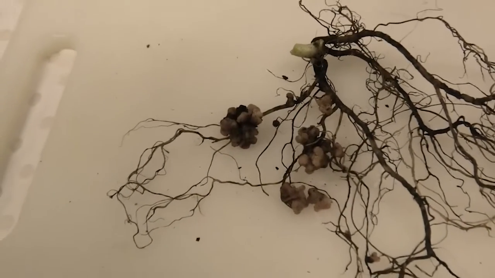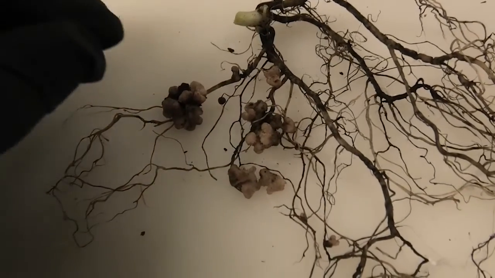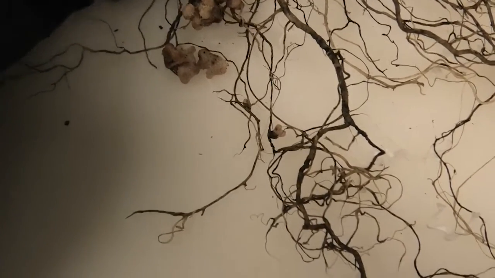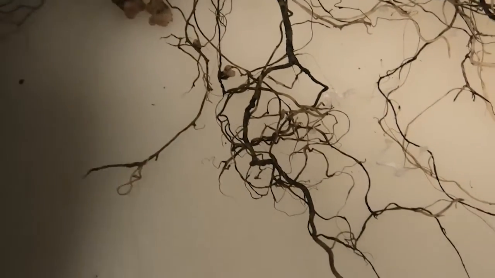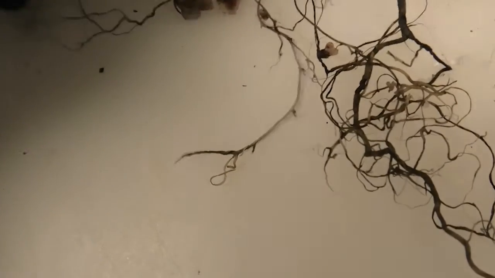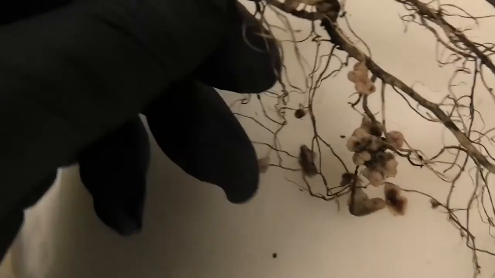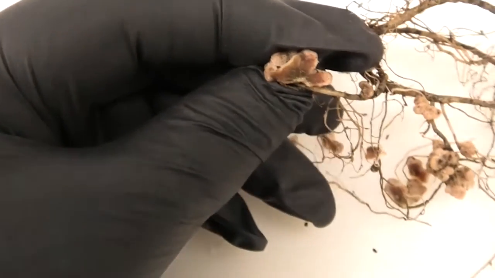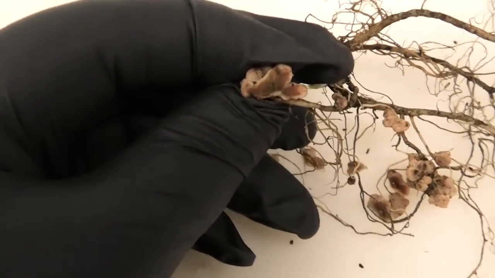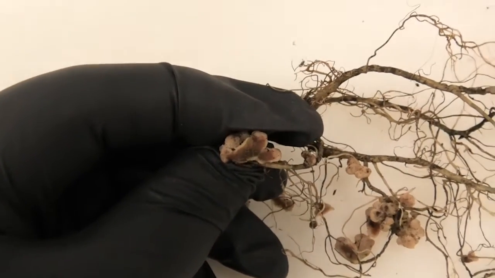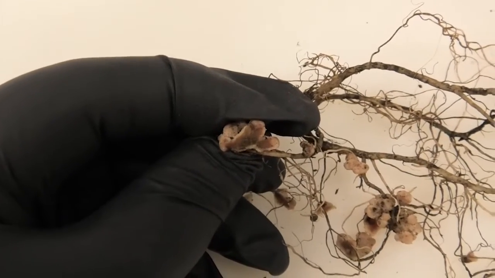And I've taken a scalpel to this one here, this bunch of nodules, and I'm just going to cut it, flick it open. If we just look inside there, we should be able to see the leghemoglobin, the strong red colour like the hemoglobin in our blood, the leghemoglobin that tells us that these are active nodules working hard at doing their job, supporting the plant.